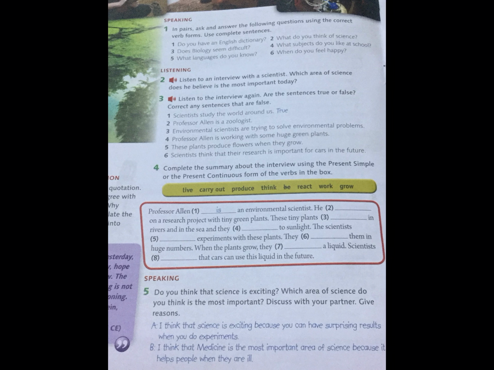What subjects do you like at school? You can say I like English and biology. I like English and chemistry. So your answer could be whatever your desire is.